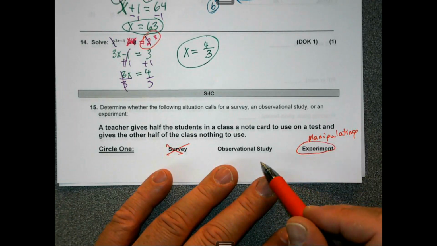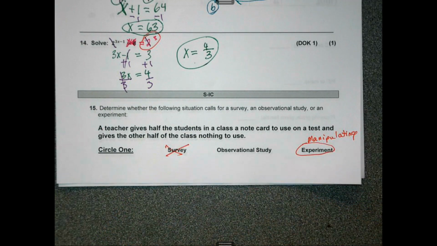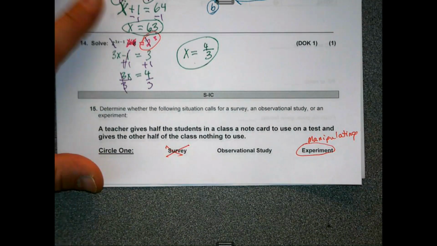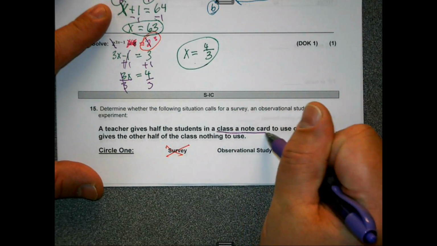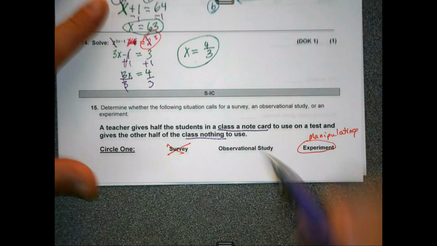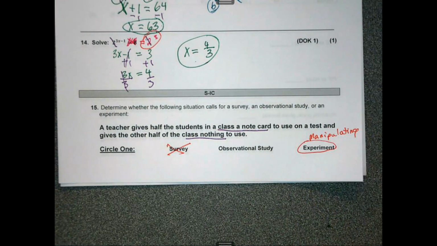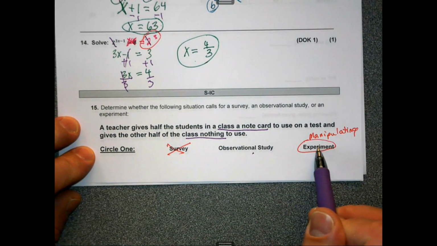In an observational study, we just observe what happens, whereas in an experiment, we're actually manipulating part or half of the population, right? And we are manipulating because this class has a note and this one has nothing. Make sense? Human intervention.